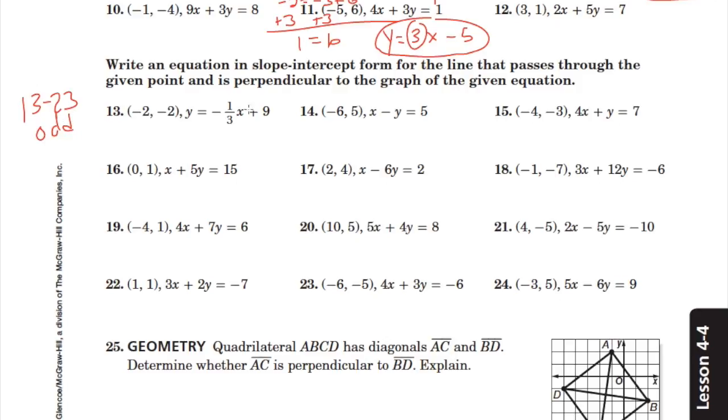And then it says, this time to find the one that's perpendicular to the graph. Okay, so for number 13, we have a slope of -1/3. The opposite reciprocal would make it a positive, and the reciprocal of 1/3 would be 3. So the slope of my perpendicular line will have a value of 3. So we go y equals mx plus b.